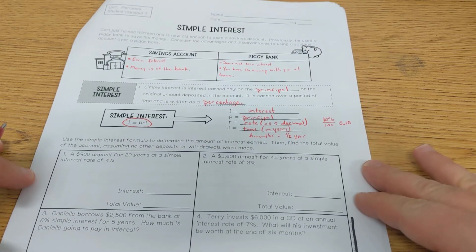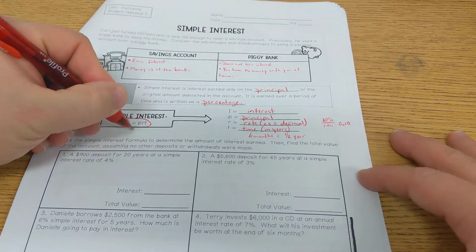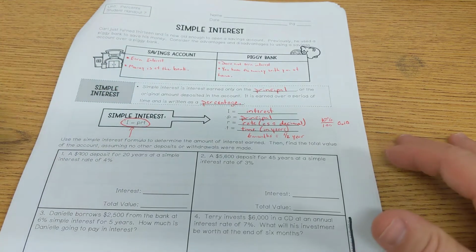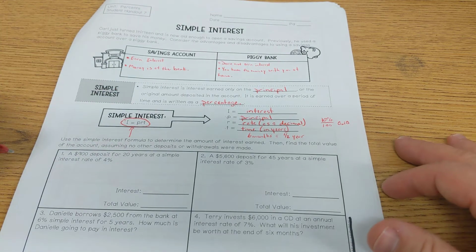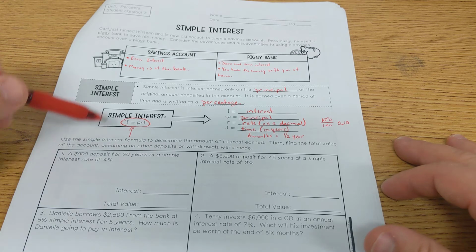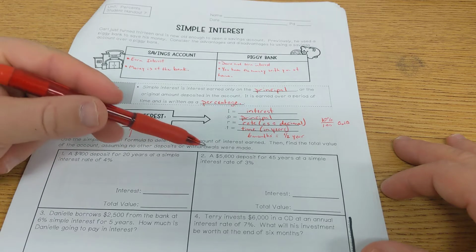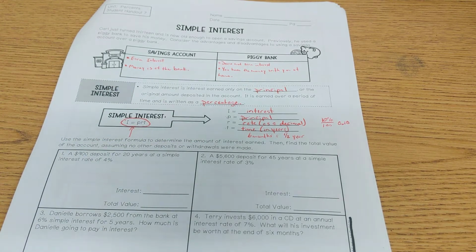Use the simple interest formula, which is I is equal to PRT, to determine the amount of interest earned. Then find the total value of the account, assuming no other deposits or withdrawals are made. So we're not saying 5 years down the road you take out, I don't know, $20 or something.